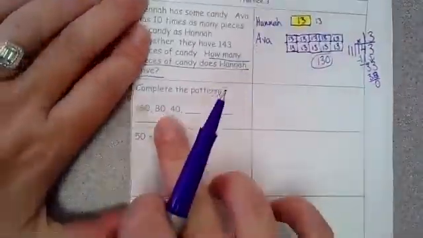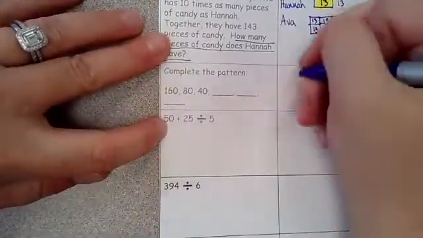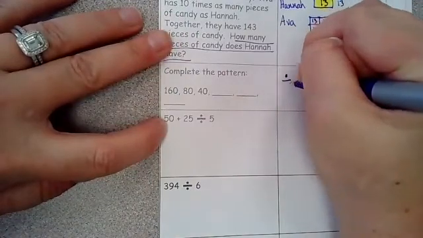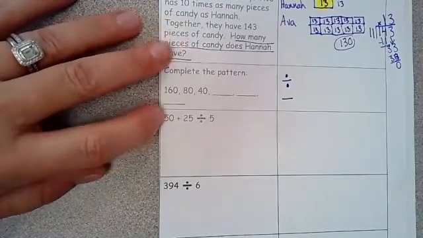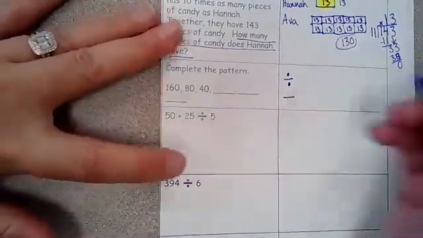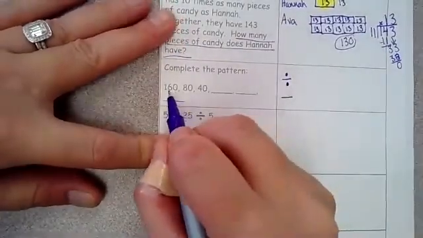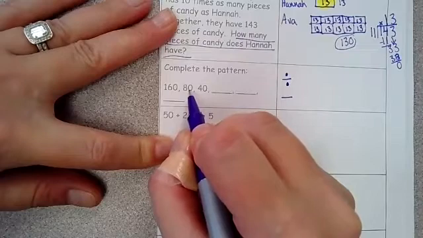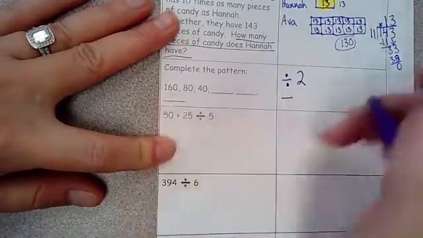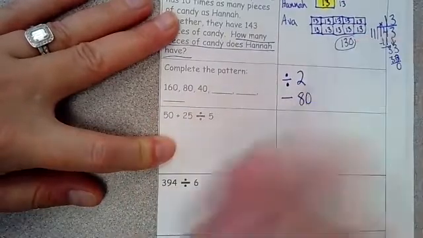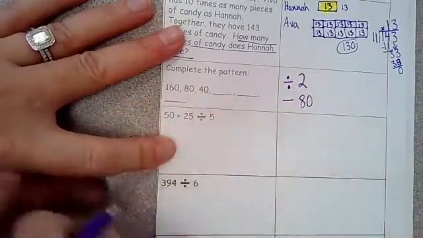All right, we are going to complete the pattern here. So it's getting smaller. When I've told you that it's getting smaller, that's either dividing or subtraction. Those are the only things that can get a number smaller. So let's figure out if it is division, what's it dividing by? 160 goes to 80, so that is either dividing by 2 or subtracting 80. If it's a rule, we're going to figure out which one of these keeps going all the way down.